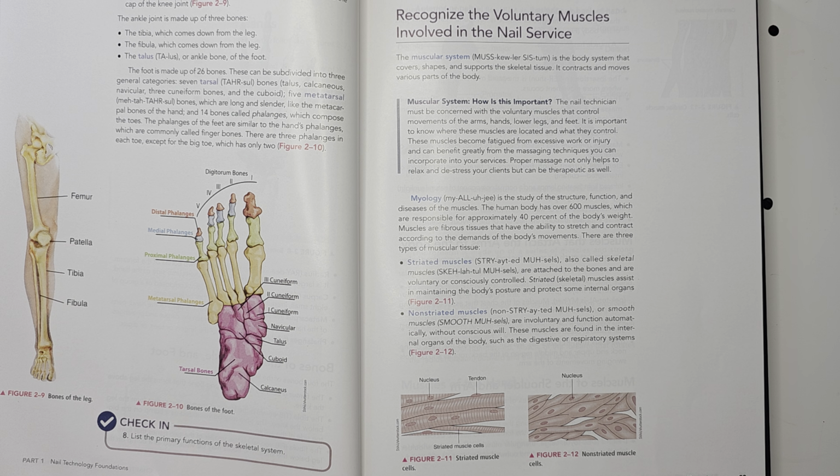Striated muscles, also called skeletal muscles, are attached to the bones and are voluntary or consciously controlled. Striated skeletal muscles assist in maintaining the body's posture and protect some internal organs. Non-striated muscles are smooth muscles, are involuntary, and function automatically without conscious will.